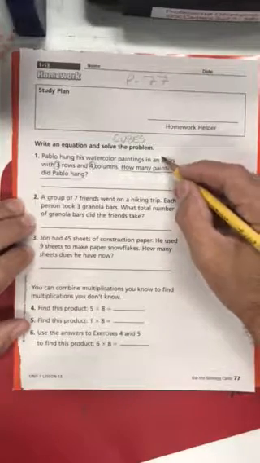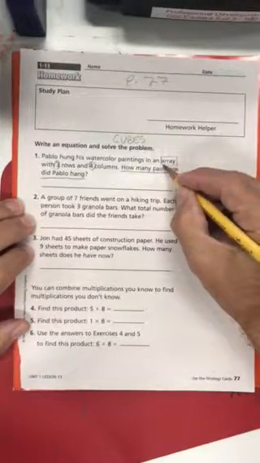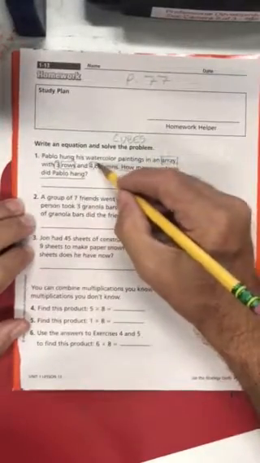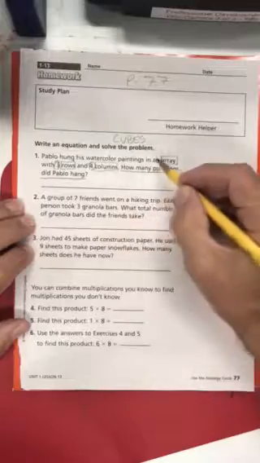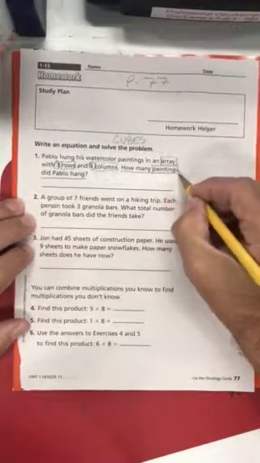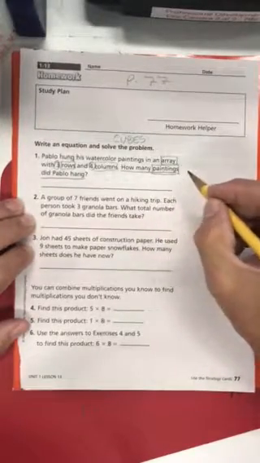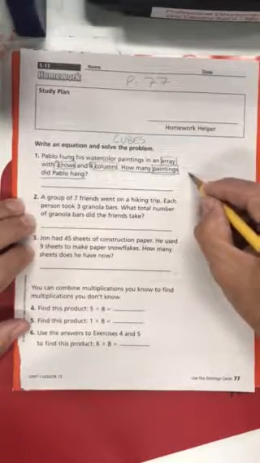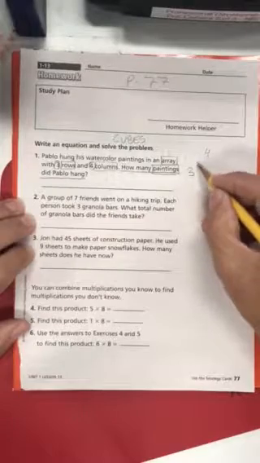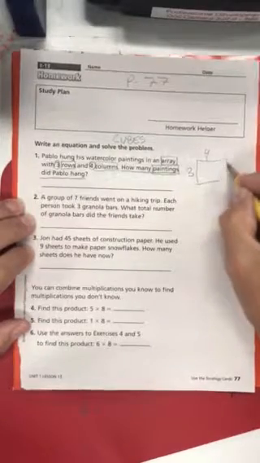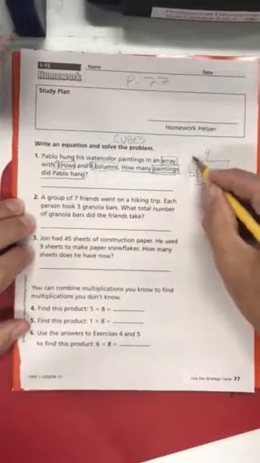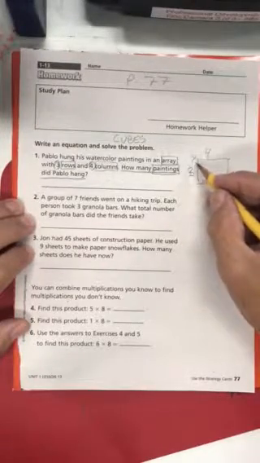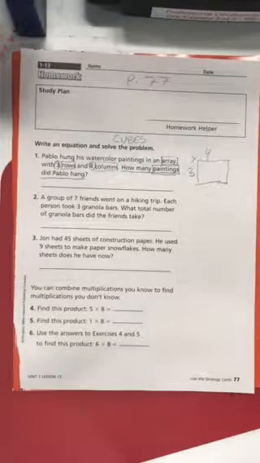Important terms are array, so I know I'm going to draw an array, and then rows and columns also tell me it's an array. Paintings, I'm going to box that because that's my label. So in an array, if I have 3 rows and 4 columns, that means the total, I'm going to multiply the 2 outside values. I'm going to multiply the 3 and the 4.